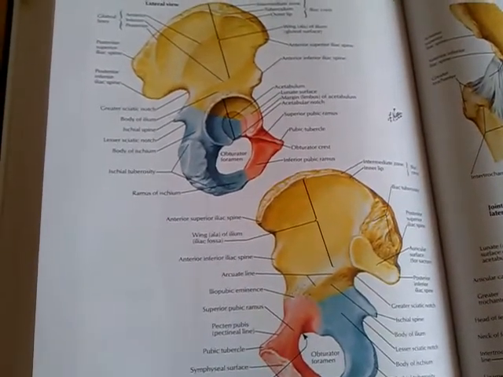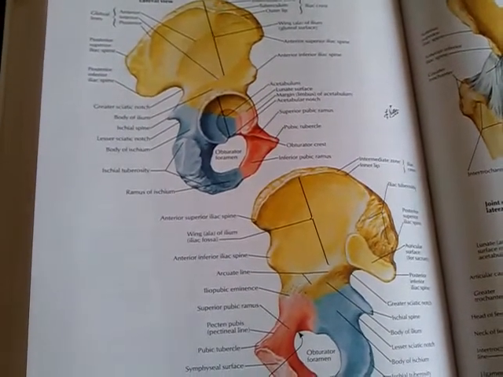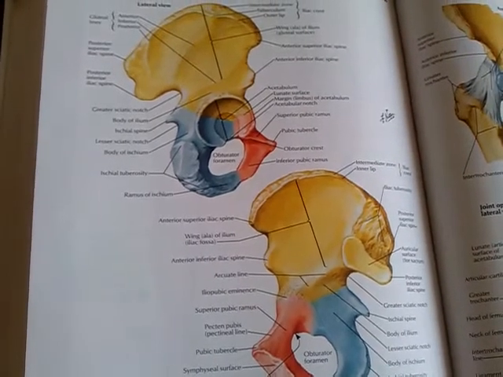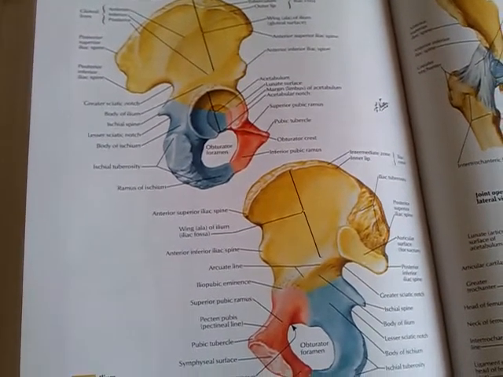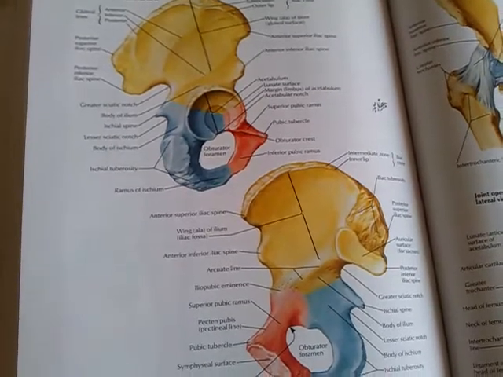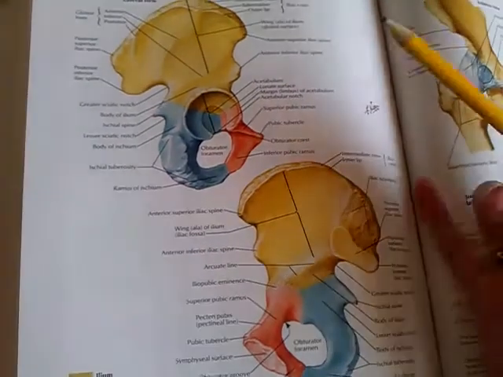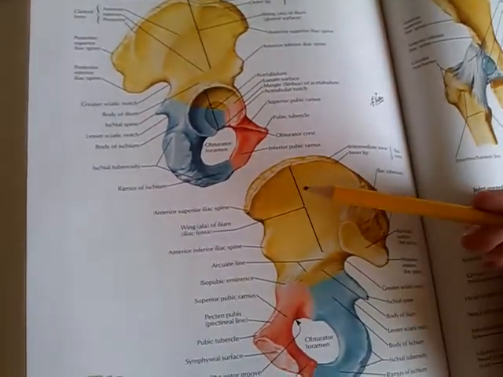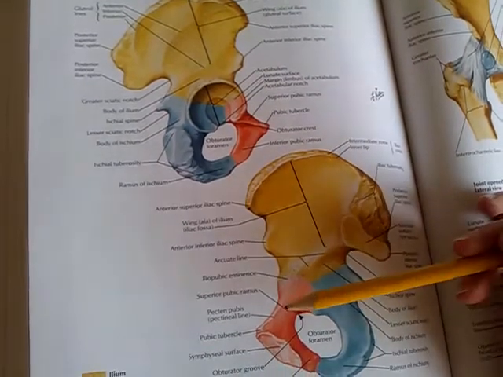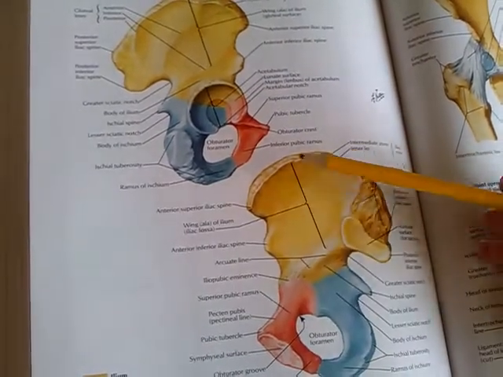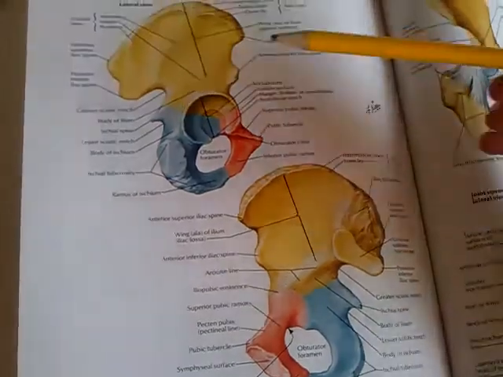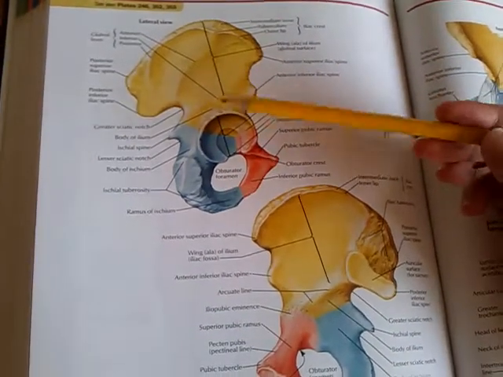Question 17. The hip bone. The hip bone is also called coxal bone and innominate bone. The bone consists of three parts. You have ilium, you have ischium, and pubis. This is the medial or inner surface. This is the lateral or outer surface.